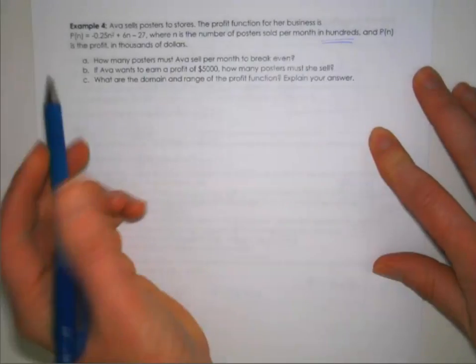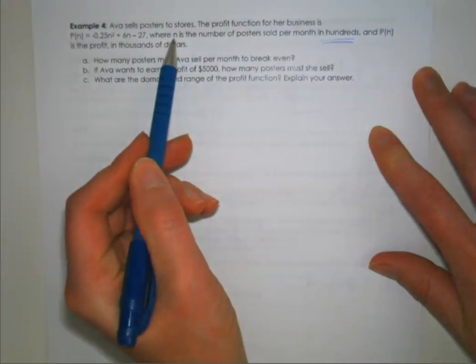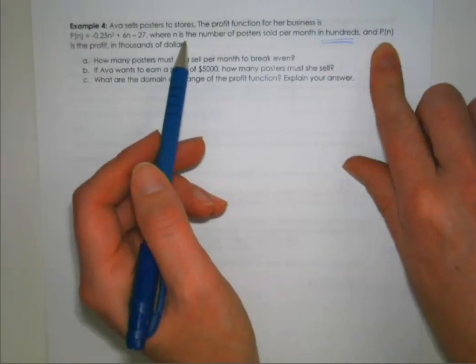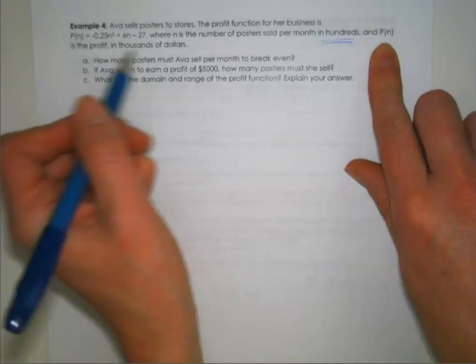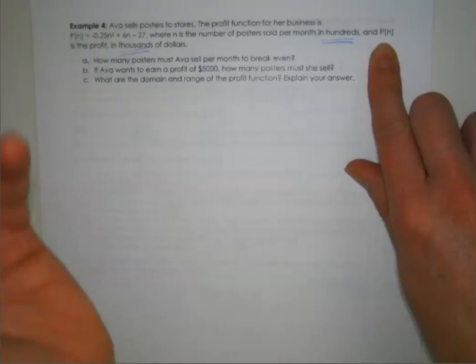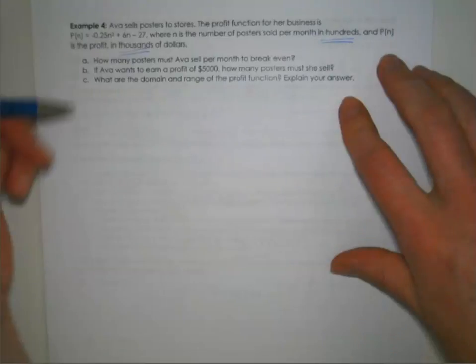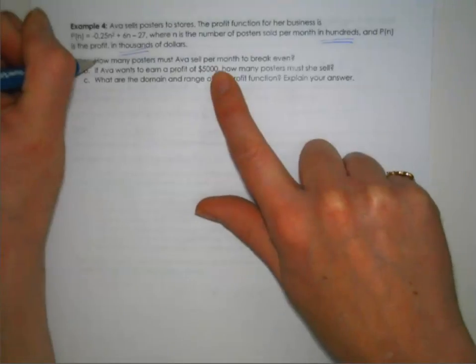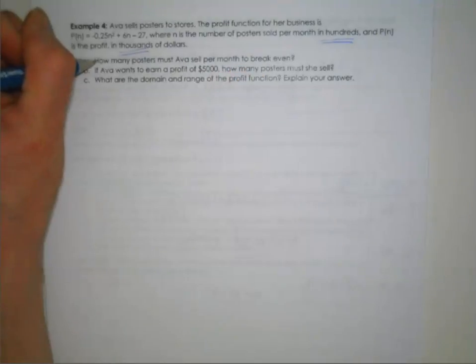So just remember, any value you have for N, if you want to say the actual number of posters, you need to multiply it by 100. And P, her profit, is in thousands of dollars. So same thing, any value you have for P, you have to multiply it by 1,000 to represent her actual profit. So the first question says, how many posters must Ava sell per month to break even?